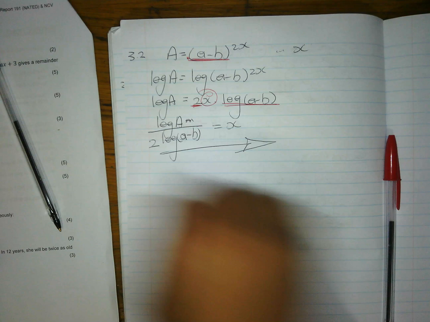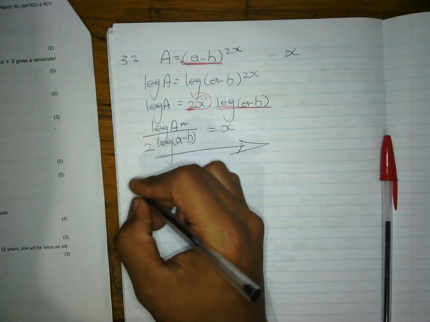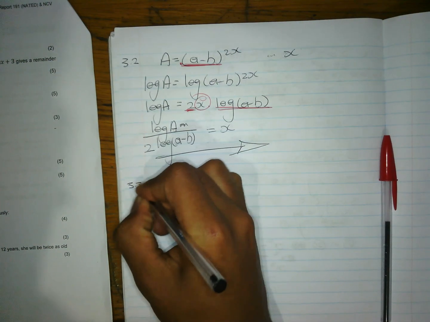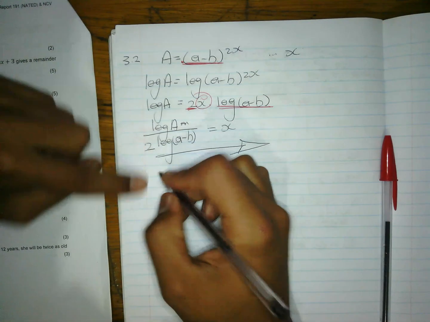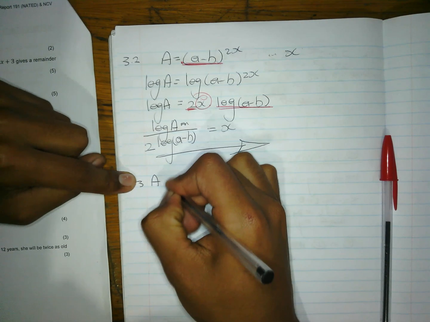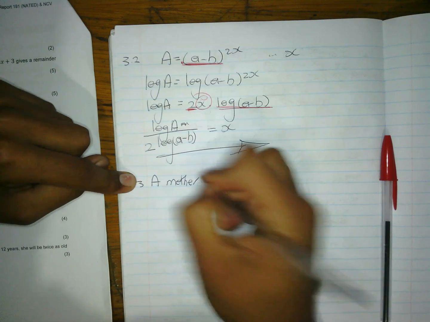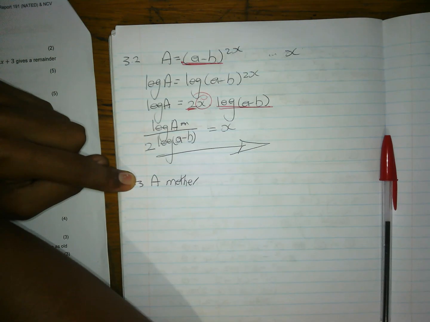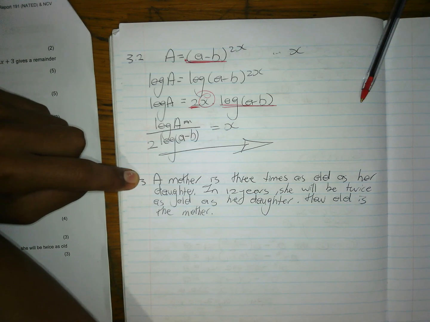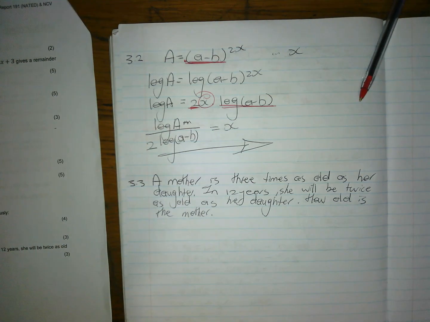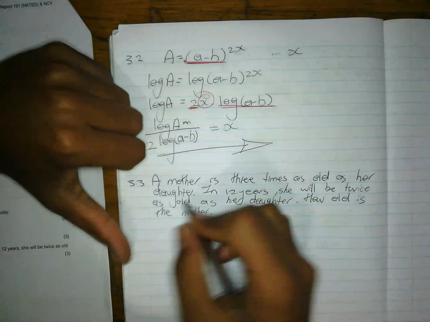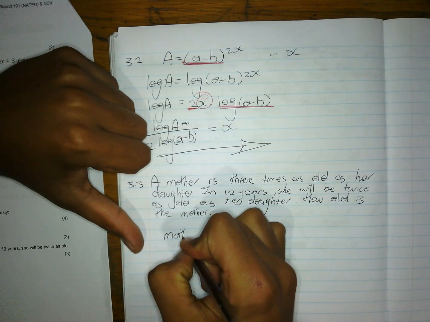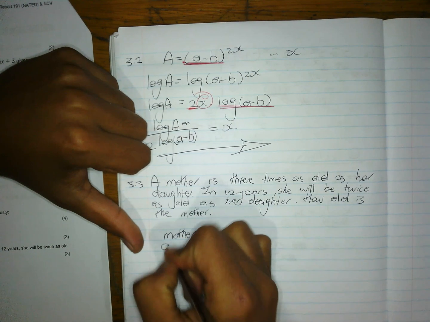But let's do it because it's the last question of the day. Let me rewrite it. A mother. Now we analyze the question, so that's the important thing. There should be an age for the mother and an age for the daughter.